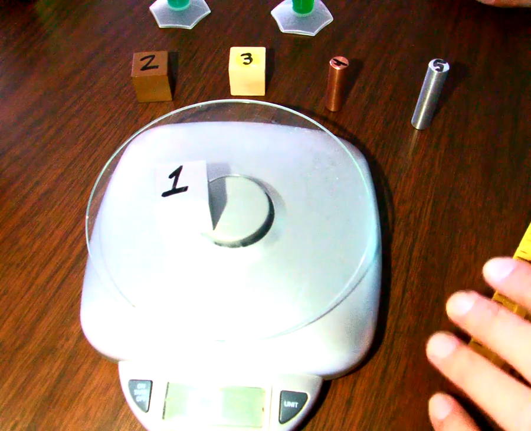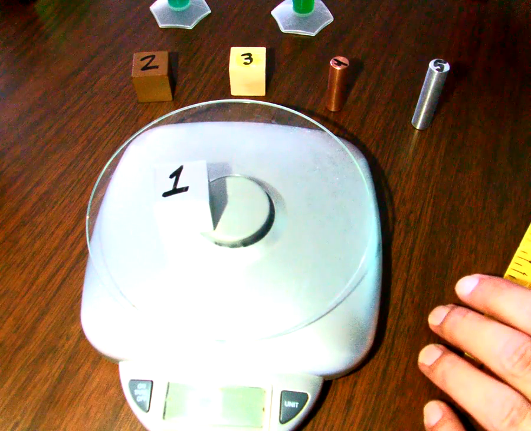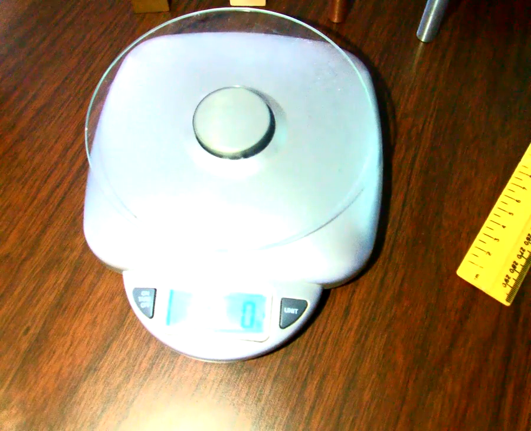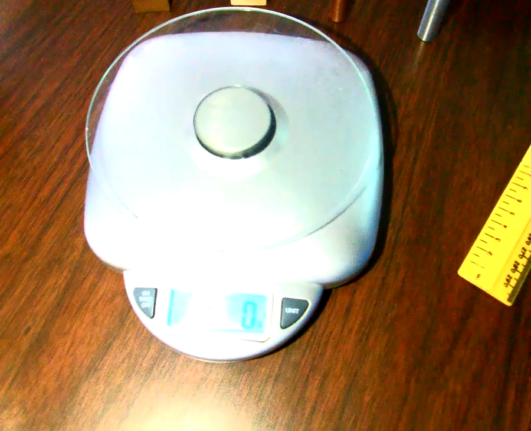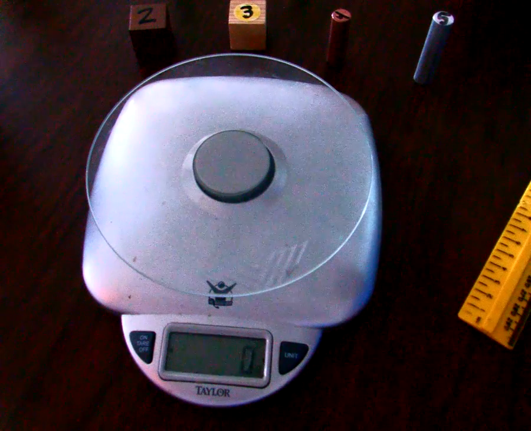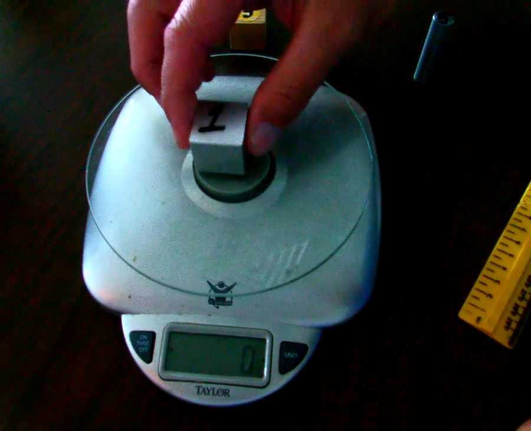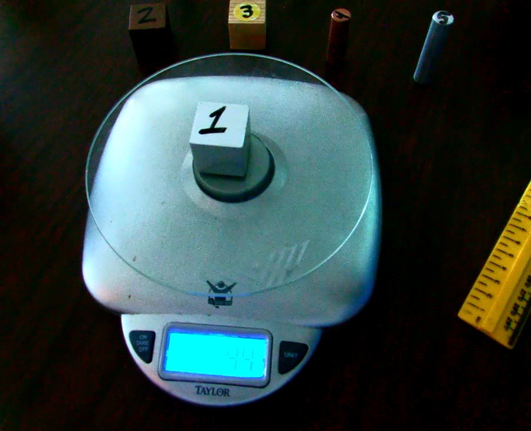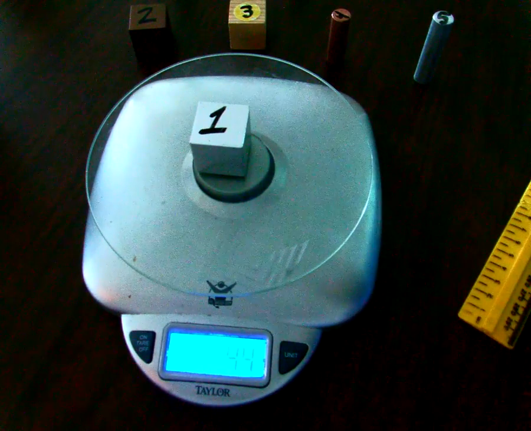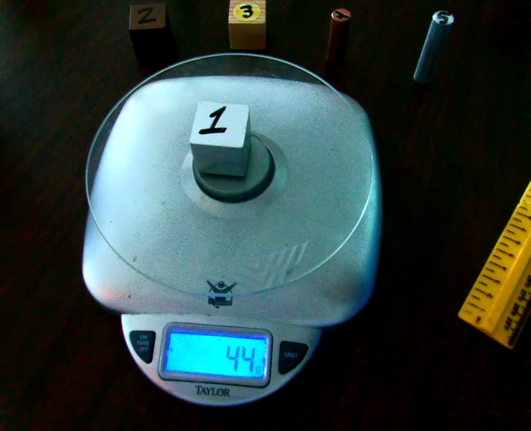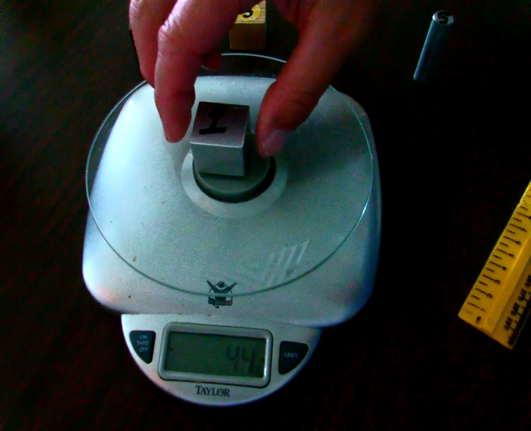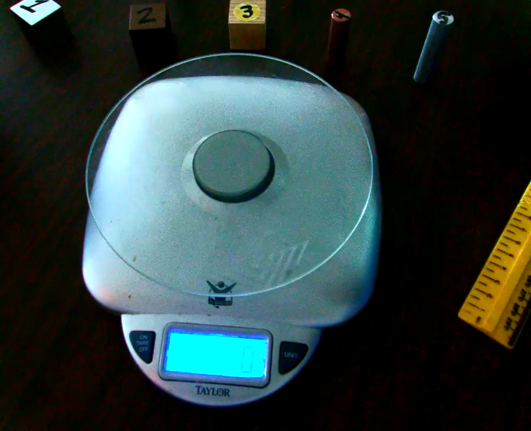All right, so you should have your volume calculated. We're going to go ahead and mass this. We're going to turn on our scale. I'm going to put this down a little bit so you can see. I'm going to turn this light off, you can see even better. All right, so we're going to weigh our block 1. Block 1 weighs 44 grams. So please go ahead and write that information down as the mass for block 1. 44 grams. We'll go ahead and take that off.